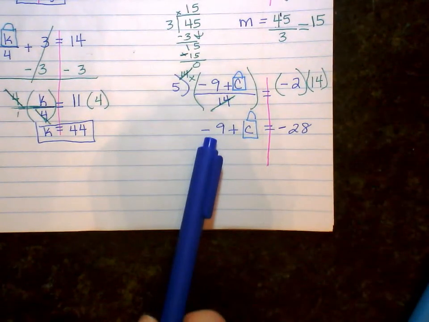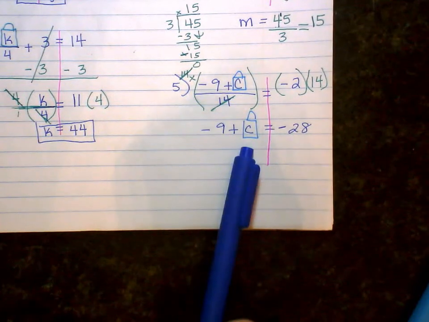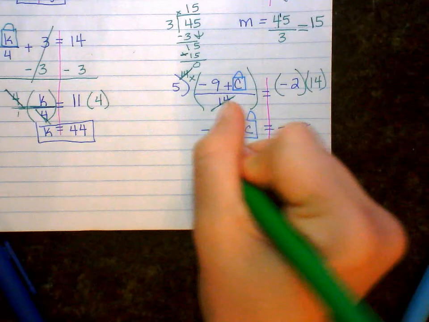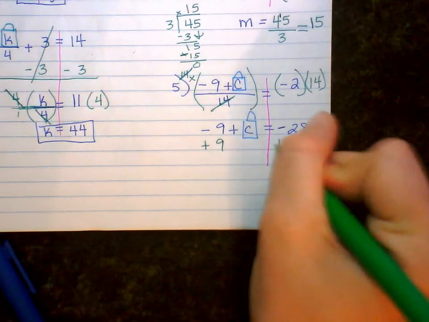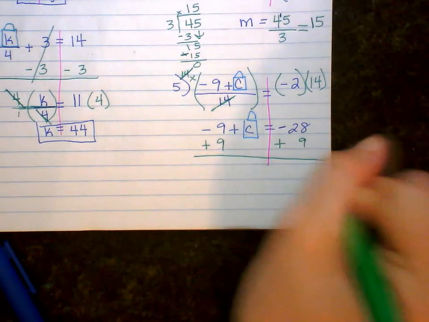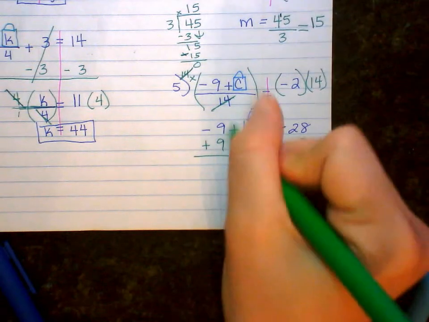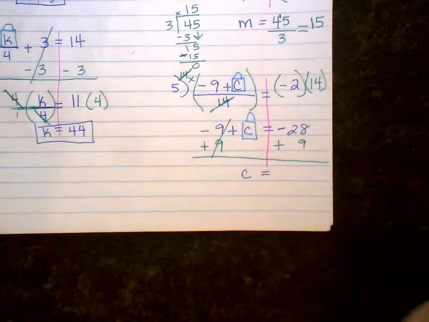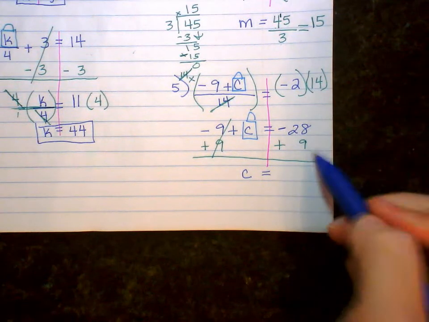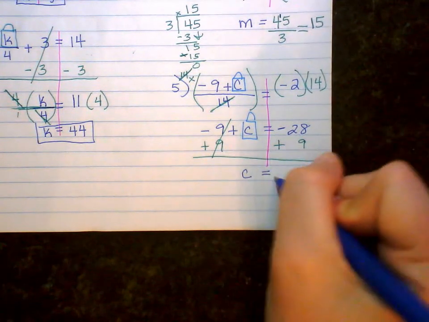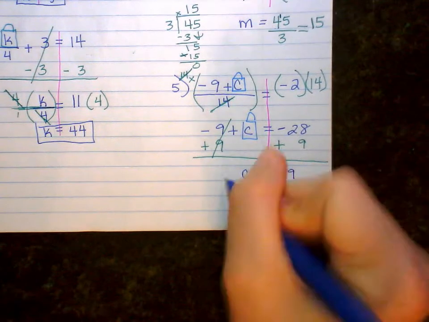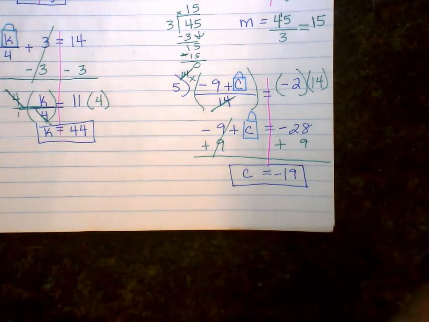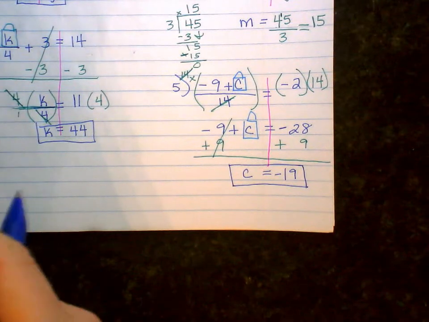So how are we going to get this negative 9 over there? How are we going to get c by itself? Combine the like terms. Add 9 to both sides. Negative 9 plus 9 cancels out. It leaves us with the c by itself. Negative 28 plus 9, negative 19. And you guys can always check in your calculator. It doesn't hurt.